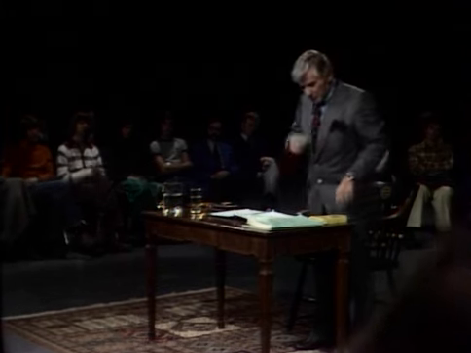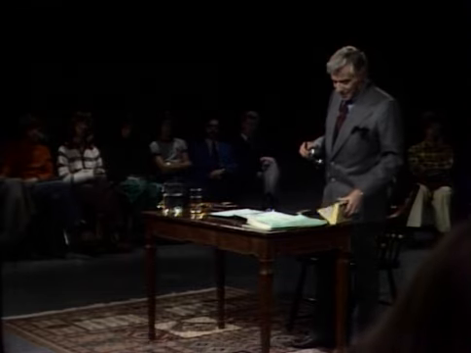Let me try to read you a few lines of Gerard Manley Hopkins, and I think you'll immediately grasp what I mean. These are the opening lines of a poem called The Leaden Echo.